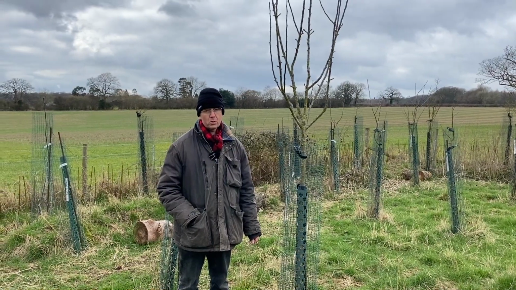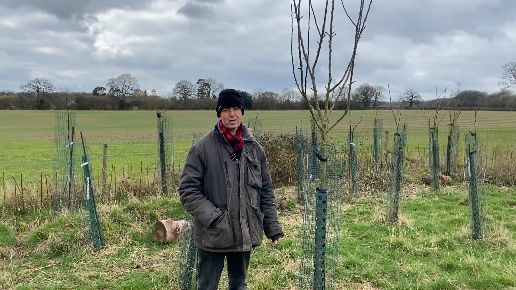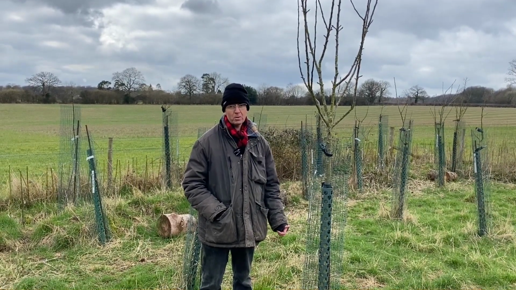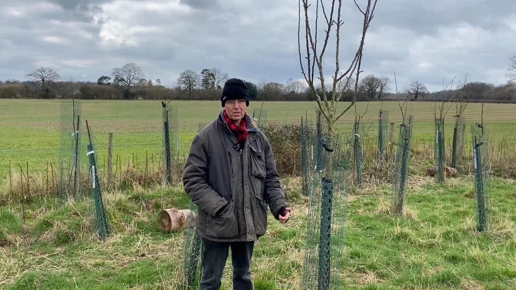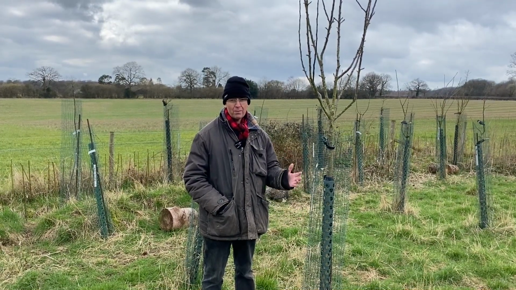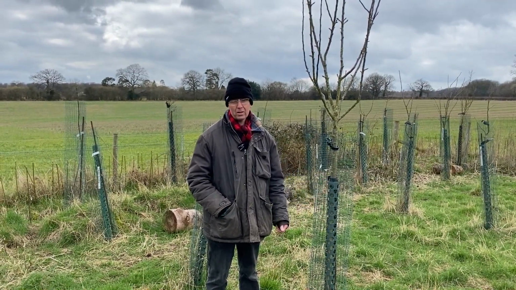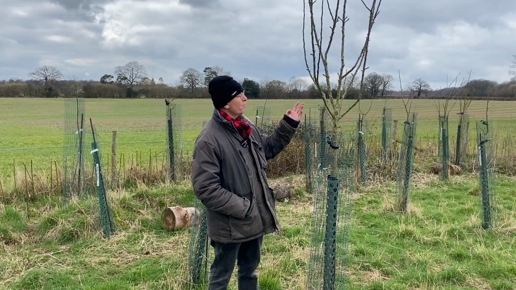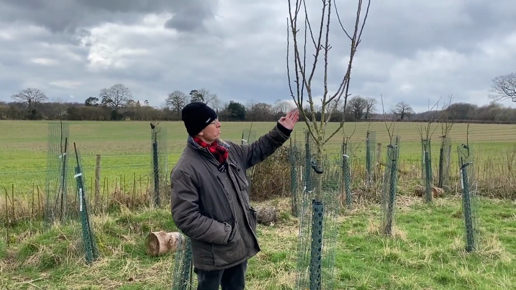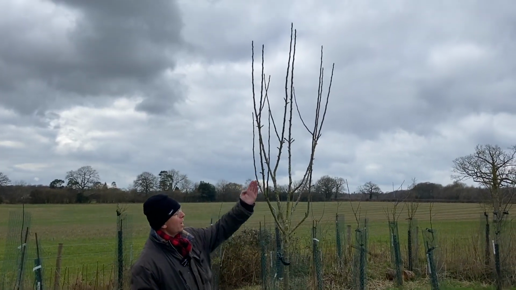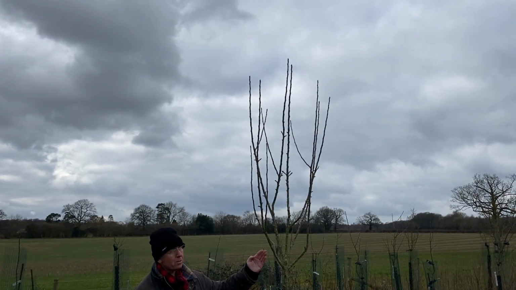So the next thing we're going to talk about is pruning and how that protects against the weather, particularly the blossom in the spring, which is very vulnerable to sudden changes in temperature, heavy rain, hail on things like the plums, and obviously frost.